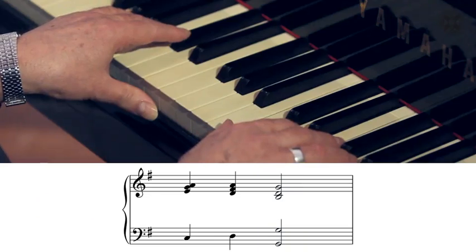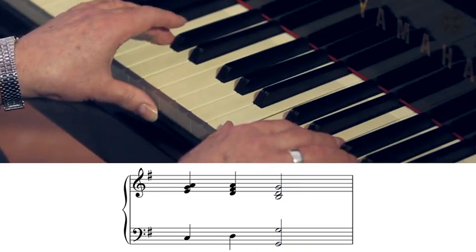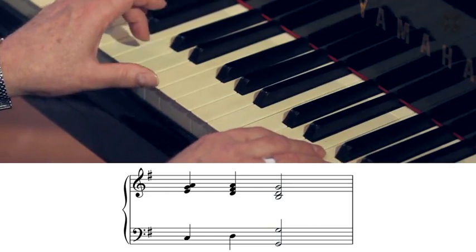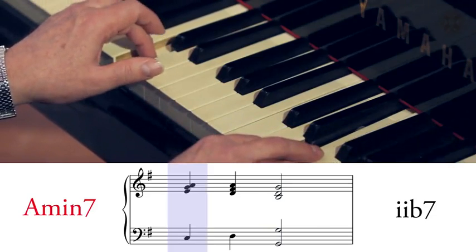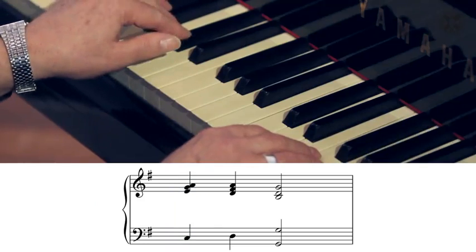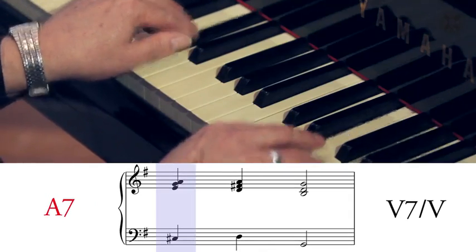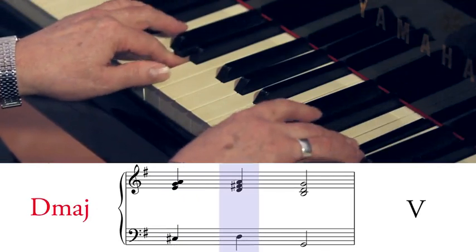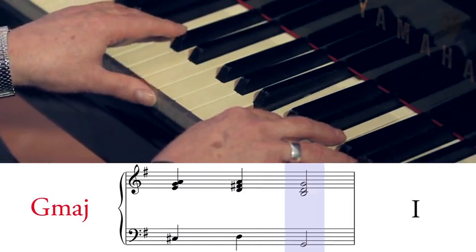in G major. If we make one alteration in the bass, rather than C natural, if we change that to a C sharp, it sounds like this. What we've created there is actually the dominant seventh in the key of D major.